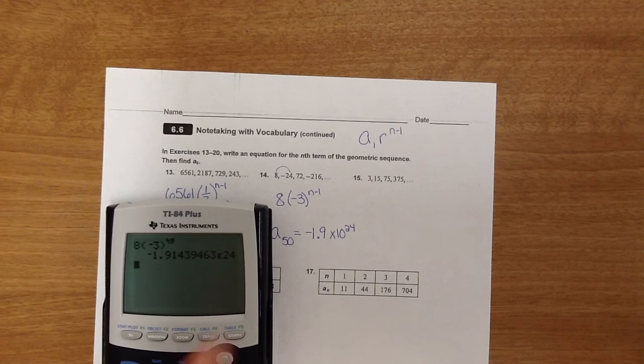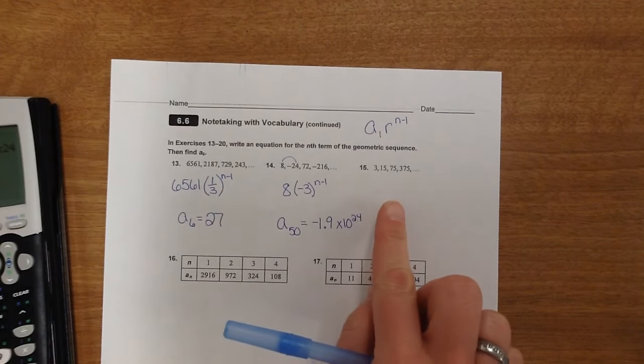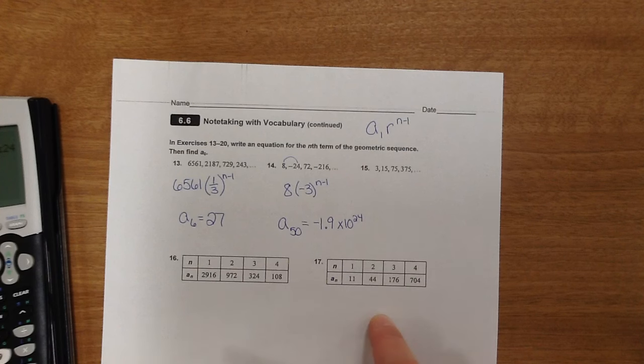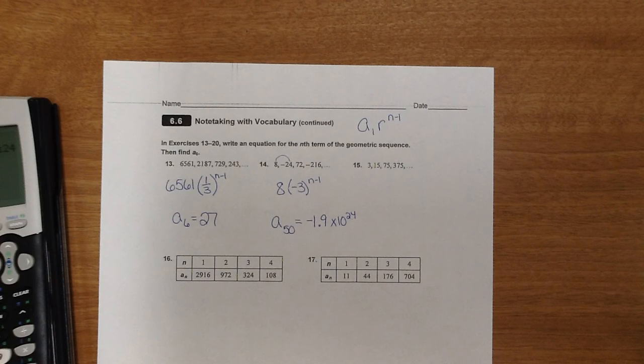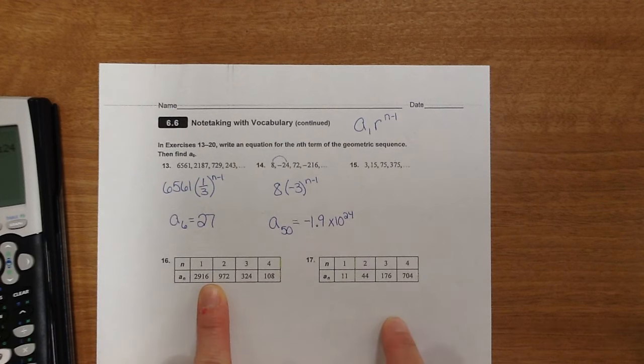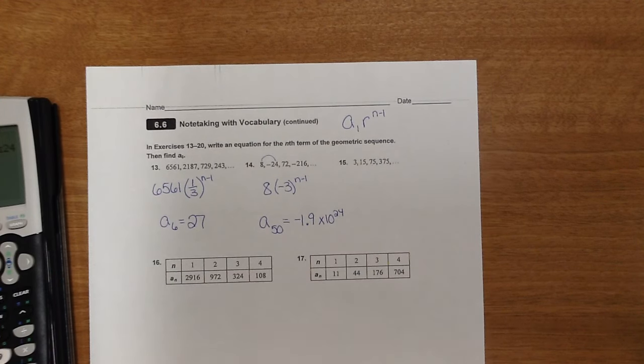Okay? All right, why don't you go ahead and pause it here and quick do 15, 16, and 17, and go ahead and just do a sub 6, just because that's what the paper says. So go ahead and do these 3, and then we'll talk about the graph. All right, hopefully you paused it.